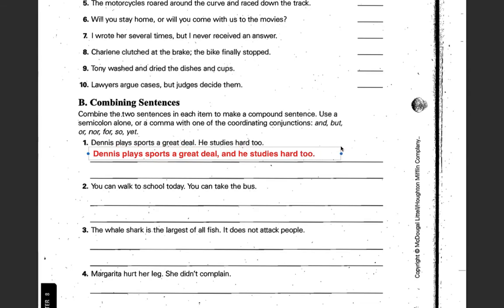I hope this lesson did not seem difficult, because it isn't. You guys just need to focus on the sentence, read it, understand it very well, look for clues such as the conjunction with the comma or a semicolon, and then you can simply identify whether it's simple or compound.